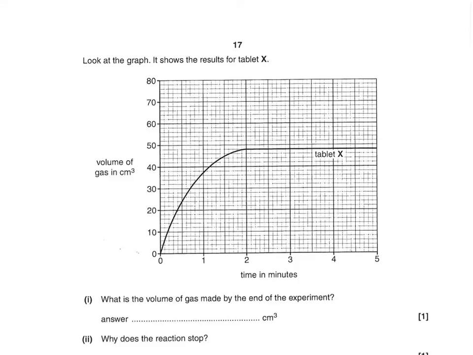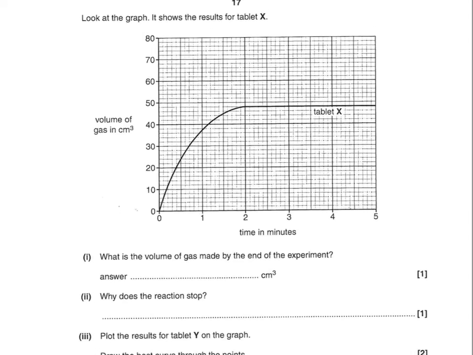And then it's drawn a graph. It says, what is the volume of gas made at the end of the experiment? So if you look at the graph, that's where the end of the experiment is, and so that's 48 centimetres cubed if you read across where the straight line is.